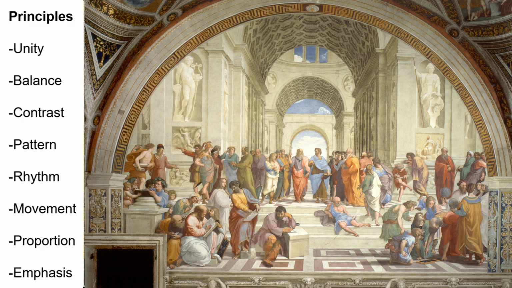For proportion, there's a couple areas we can find good examples. These archways getting smaller and smaller as they get farther and farther away, as well as the people. This guy down here in the bottom step that's closest to us is a little bit bigger than these guys back here at the top of the steps, showing proportion.